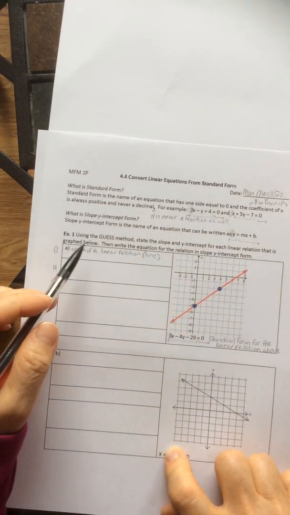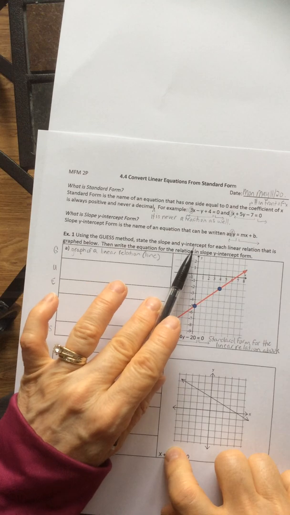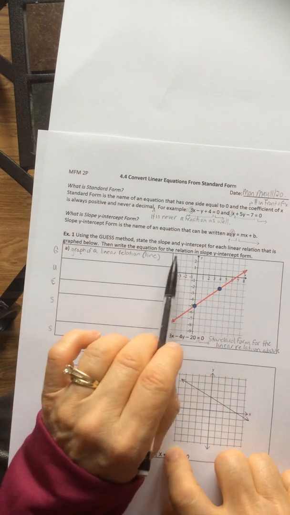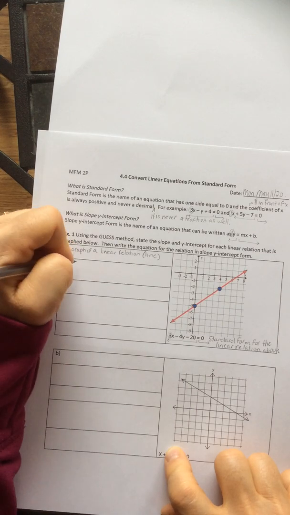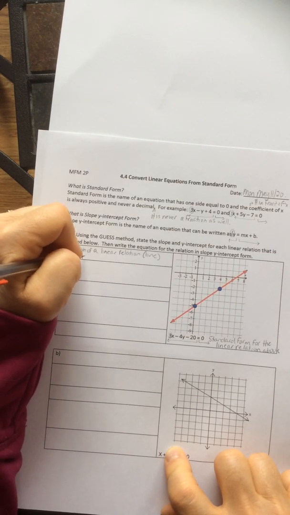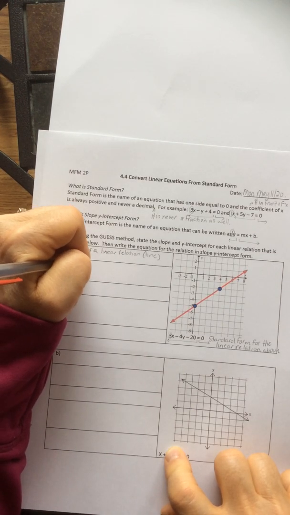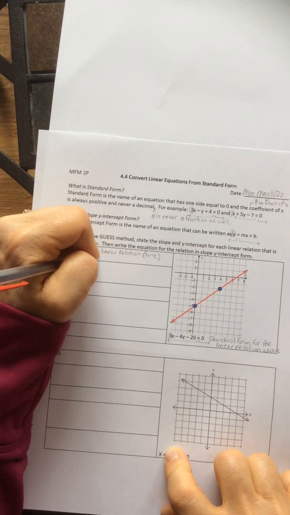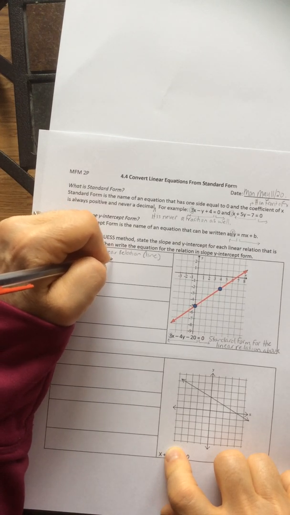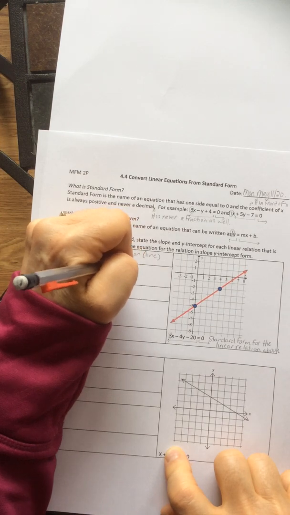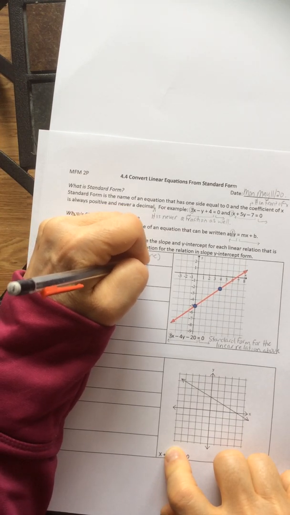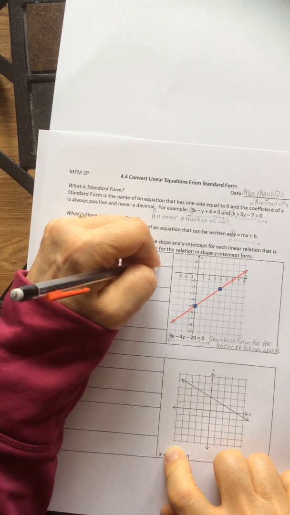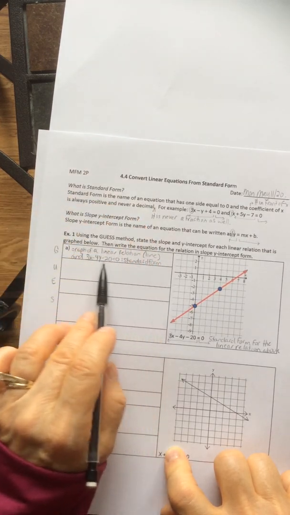Okay? But we're wanting to focus on the slope, the y-intercept, and write the slope y-intercept form. So we're not going to do much about the standard form right now.